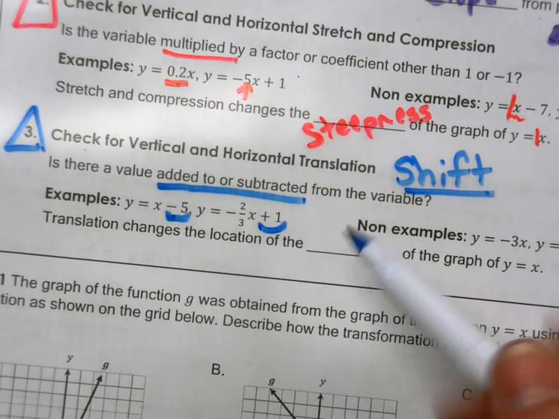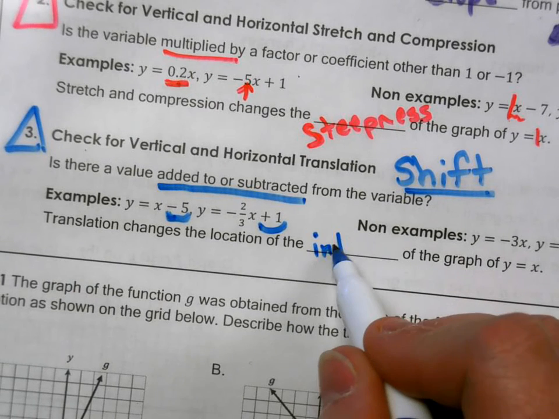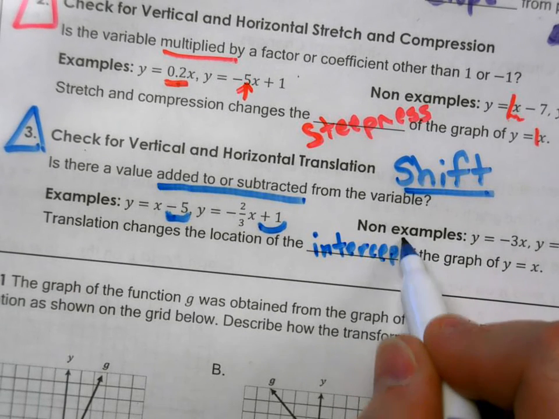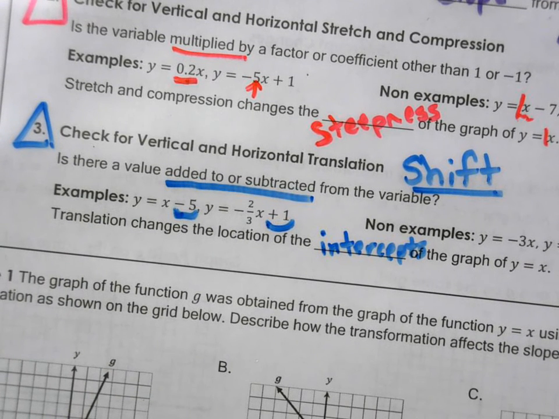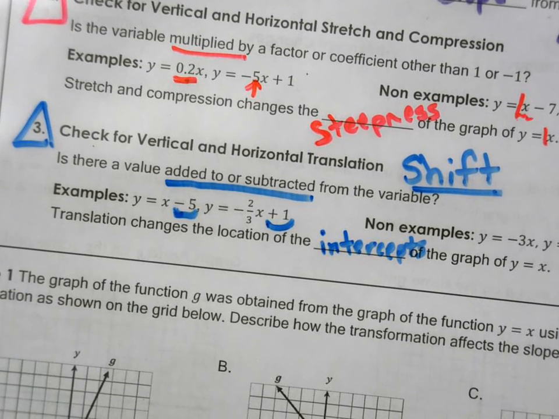So the translation changes the location of the intercepts. We tend to just look at the y-intercept because it's more common sense. Remember how we looked yesterday at how when the x-intercept changes, it's actually backwards of what it looks like. So we use the y-intercept because it's less confusing.